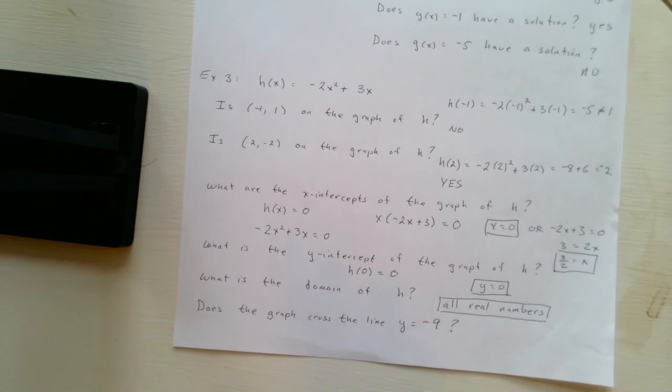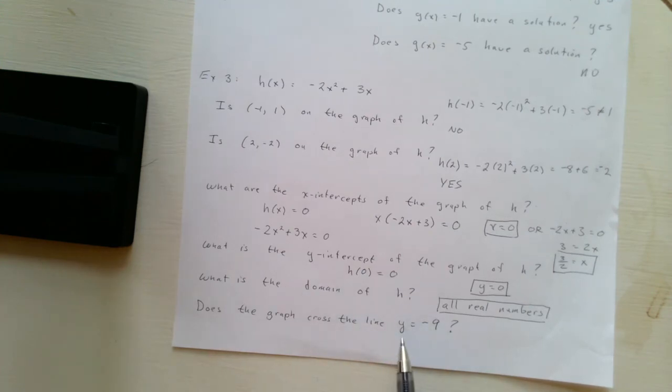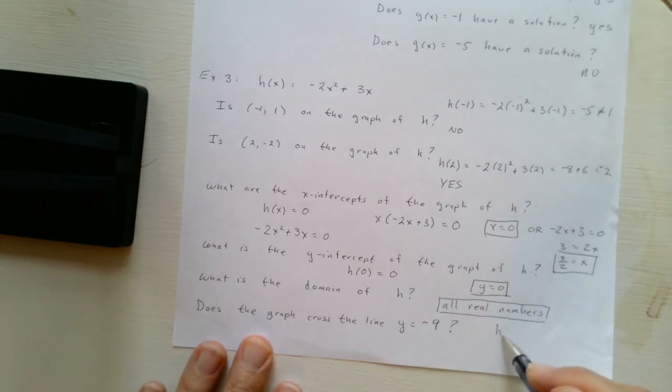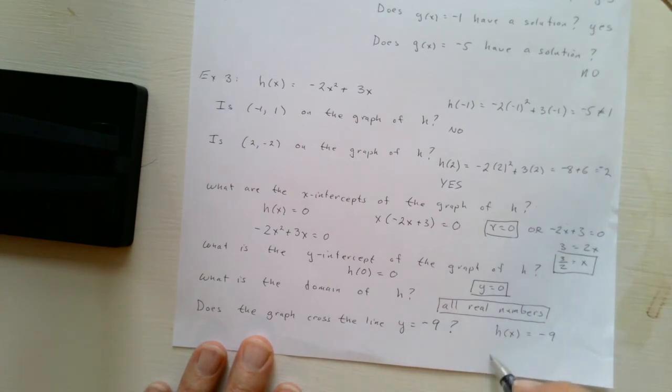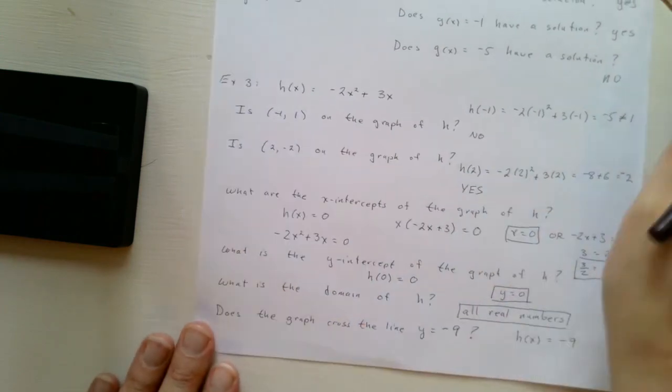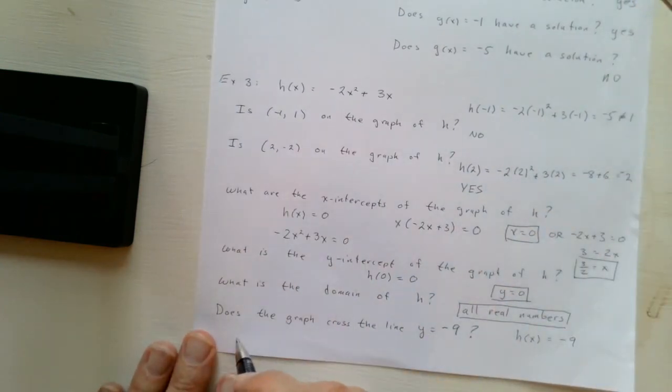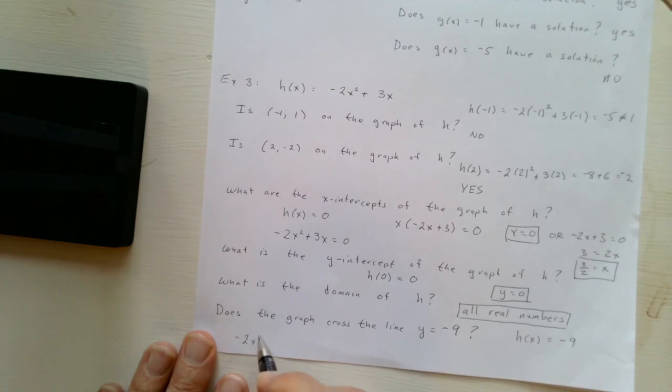And the last question asks, does the graph cross the line y equals negative 9? Well, if it does, that means there's going to be at least one point on the graph where h of x equals negative 9. So we basically want to solve the equation h of x equals negative 9. That means we set negative 2x squared plus 3x equals negative 9.